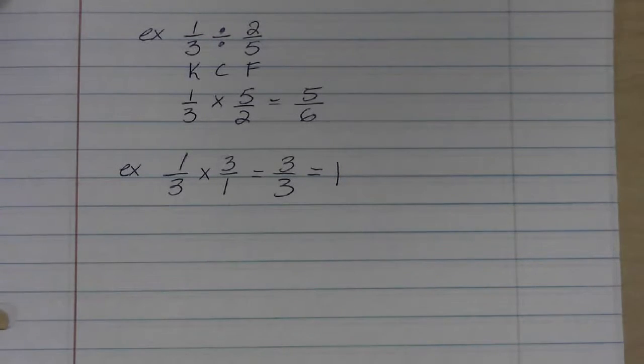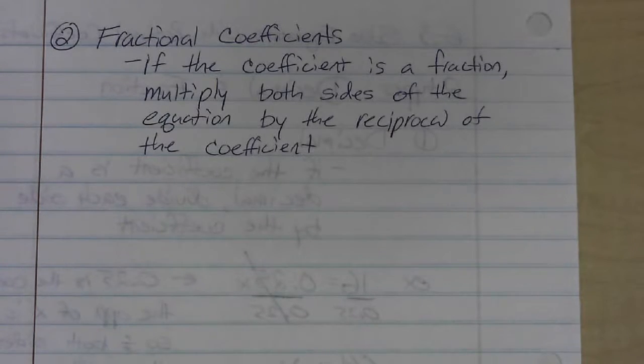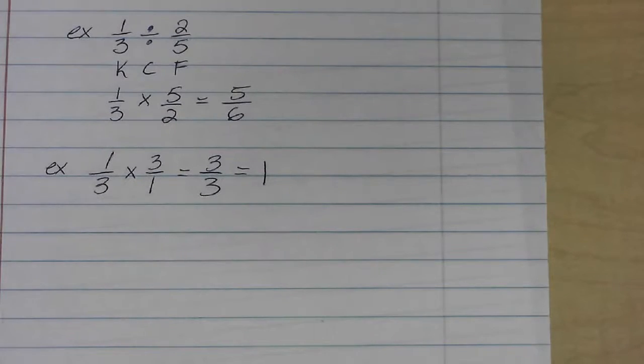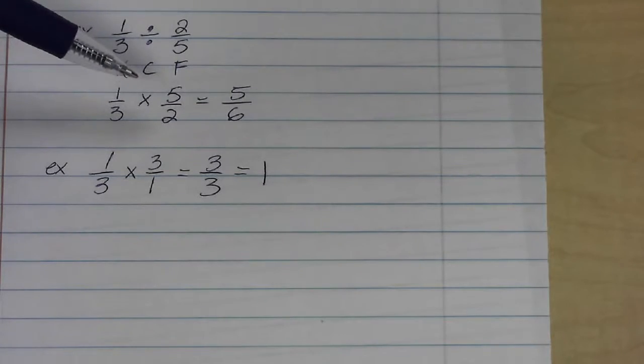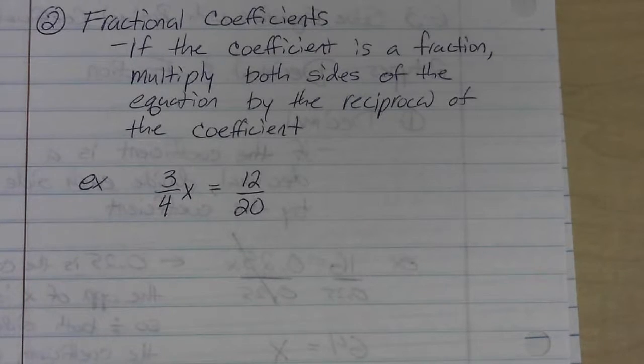Now, let's go ahead and take a look at what to do with fractional coefficients. If the coefficient is a fraction, you're just going to multiply both sides by the reciprocal of the coefficient. Now, again, like I said before, the truth is we're dividing by the coefficient, just like always, but when you divide by a fraction, you're actually multiplying by the reciprocal, just like I showed you before here. Instead of dividing by 2/5 here, I multiply by the reciprocal. Let's take a look at an example.